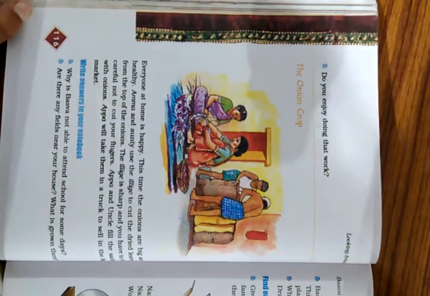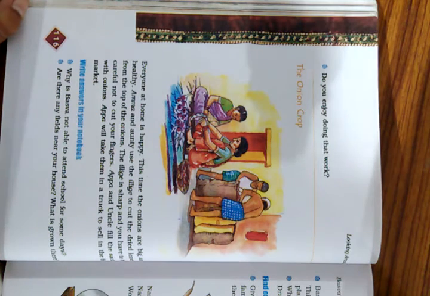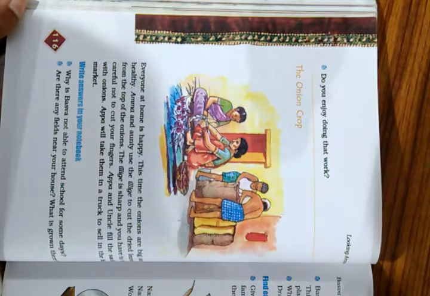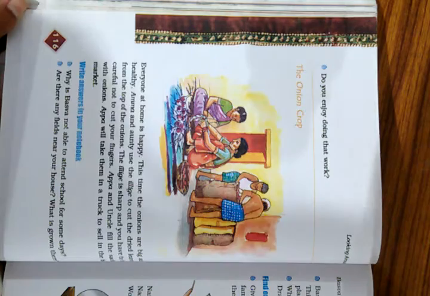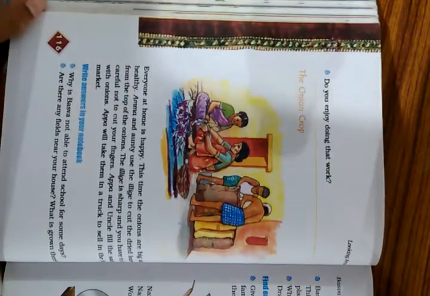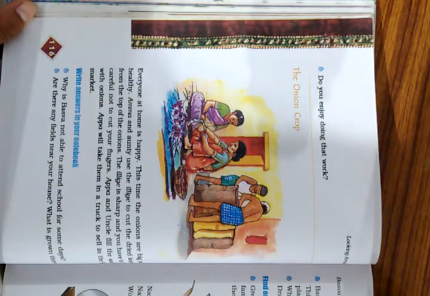So the onion crop, I told you that they already removed the onion crop. Okay, everyone at home is happy. Everyone in Basva's family is very happy. This time the onions are big and healthy. So this time all the onions which Basva's family planted are very big in size, and all the onions are healthy.